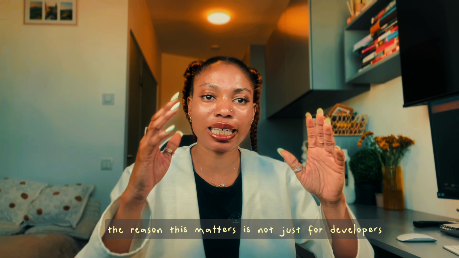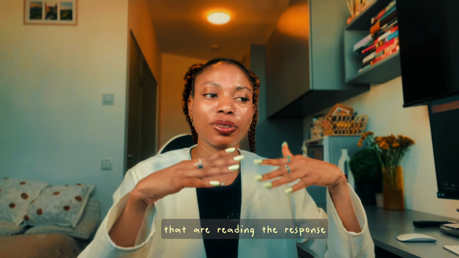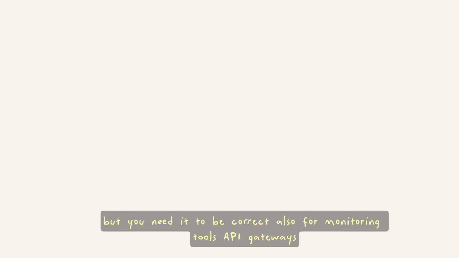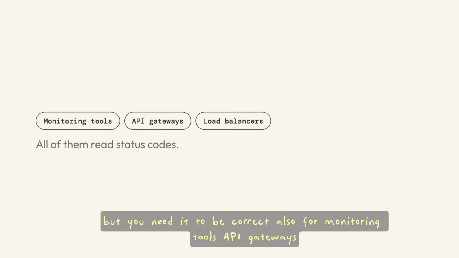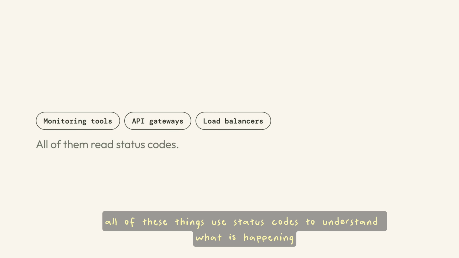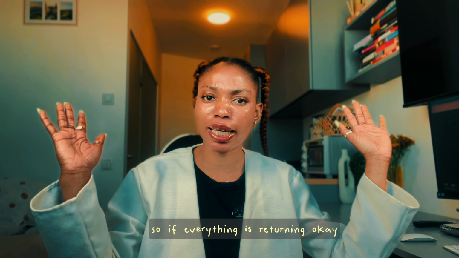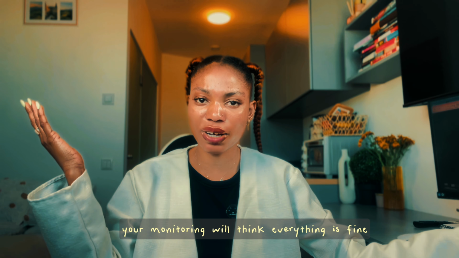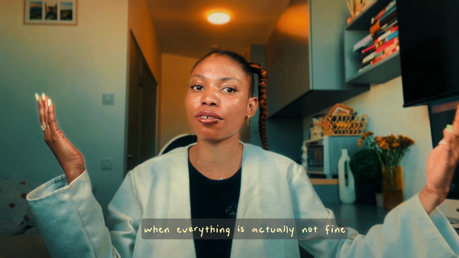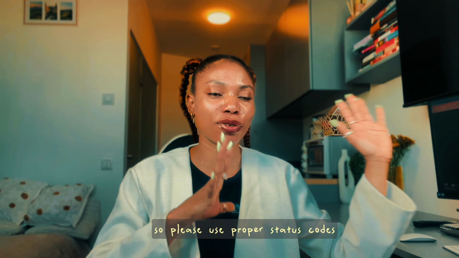The reason this matters is not just for developers that are reading the response, but you need it to be correct also for monitoring tools, API gateways, load balancers. All of these things use status codes to understand what is happening. So if everything is returning okay, your monitoring will think everything is fine when everything is actually not fine. So please use proper status codes.